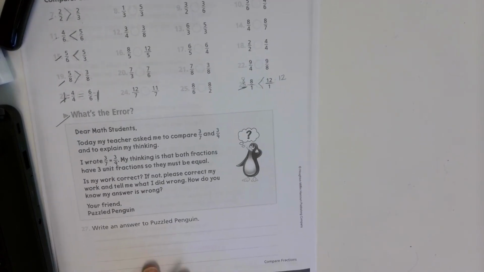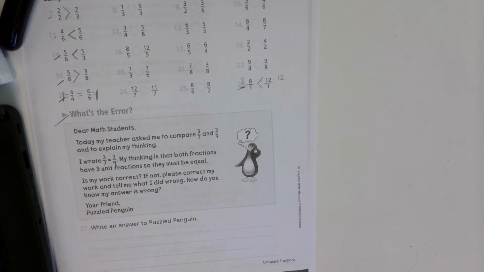Here's Puzzle Penguin again. Dear math students, today my teacher asked me to compare 3/7 and 3/9 and to explain my thinking in words. I wrote 3/7 is equal to 3/9. My thinking is that both fractions have 3 unit fractions, so they must be equal. Is my work correct? If not, please correct my work and tell me what I did wrong. How do you know my answer is wrong? Your friend, Puzzle Penguin. So let's think about that.